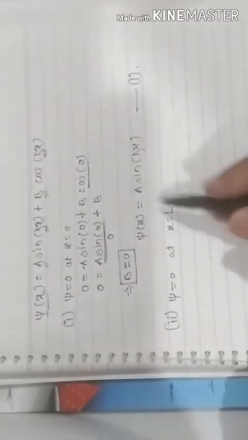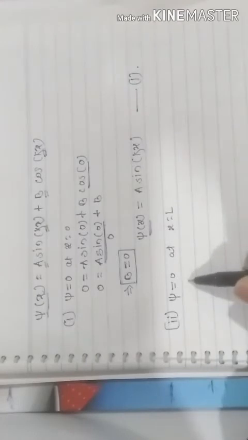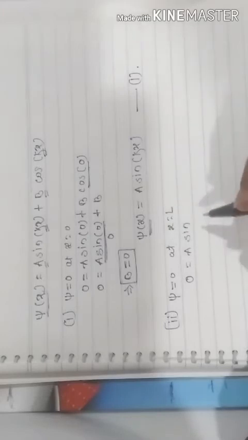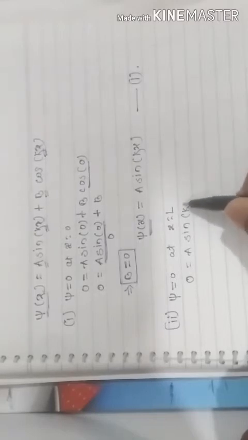So apply this boundary condition on this equation. Particle should not be at x equal to L wall, so psi is equal to a sin kL.